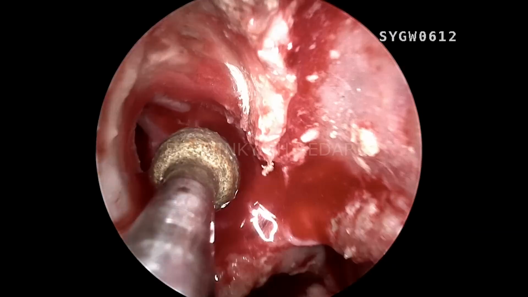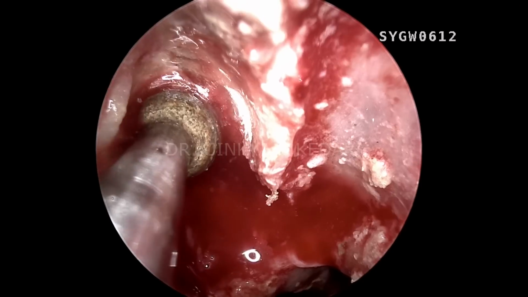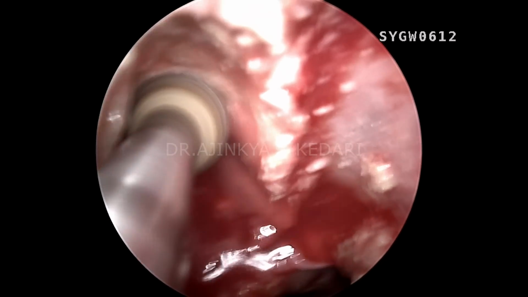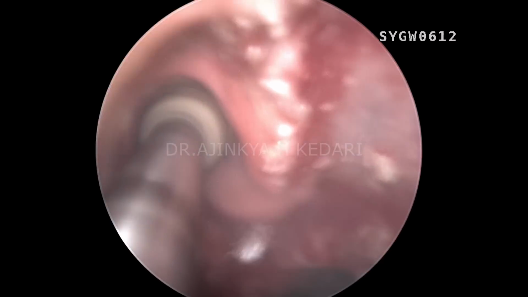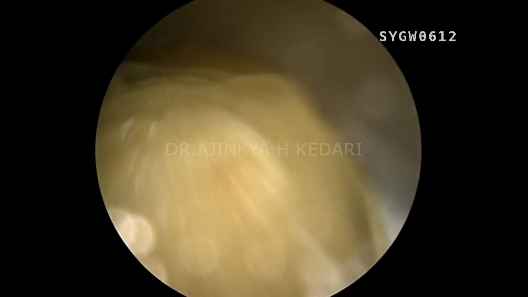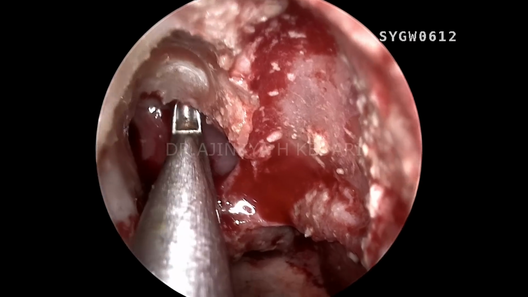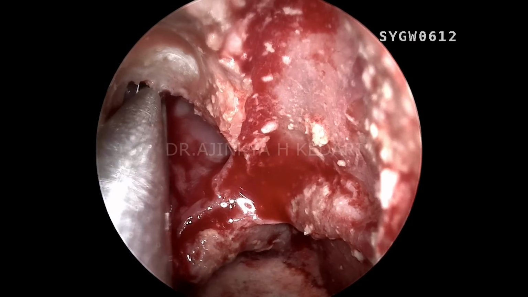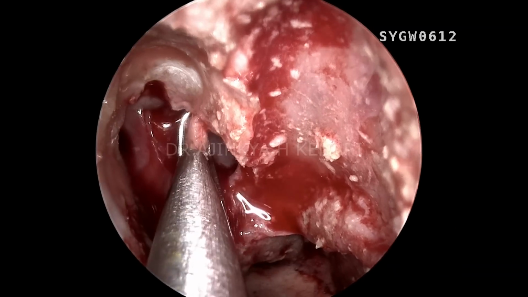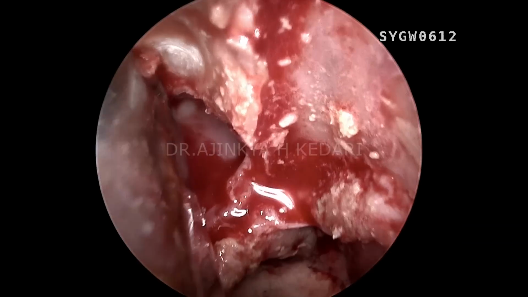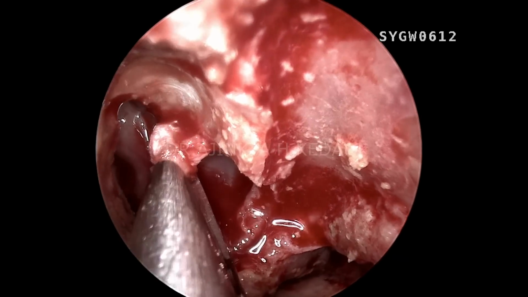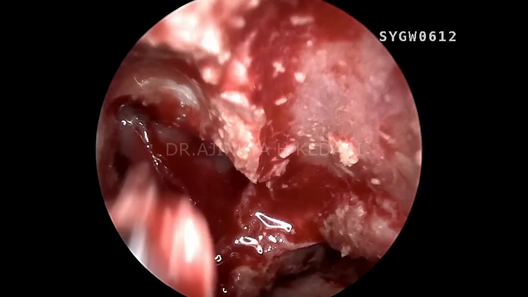With a few cases of Draf 3 or Lothrop procedures, you will definitely come to know the layout of the anatomy. You need to practice initially on cadavers, so you can learn where the anatomy of the lateral wall, the frontal beak, and the posterior wall of the frontal sinus lie.